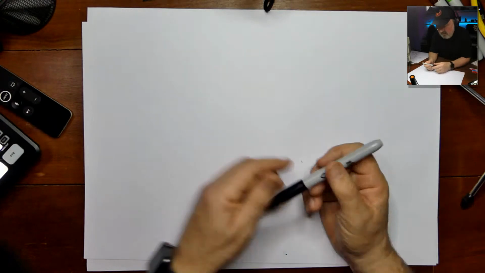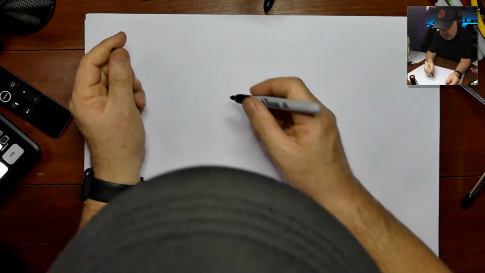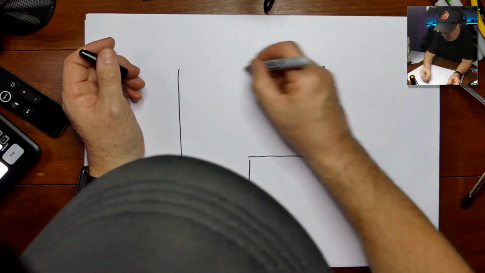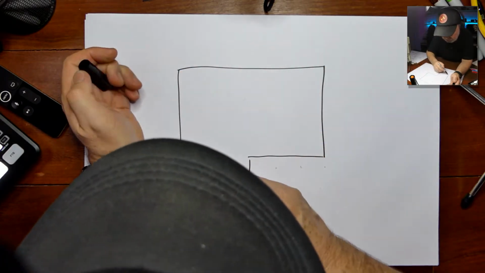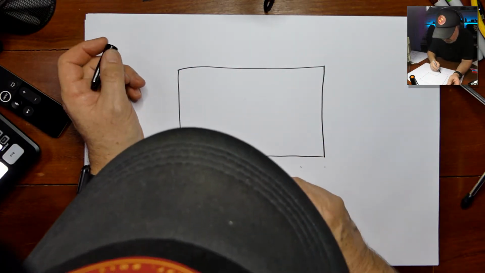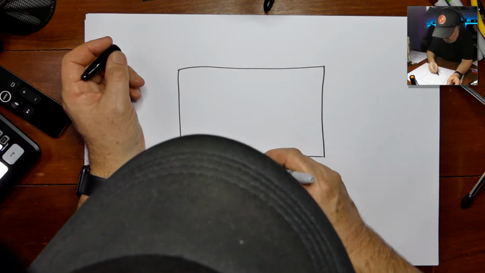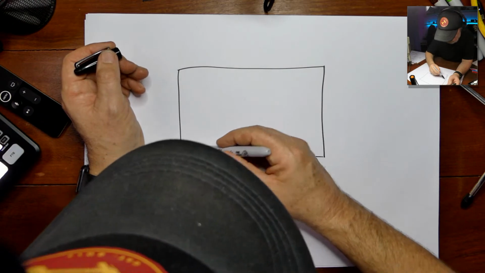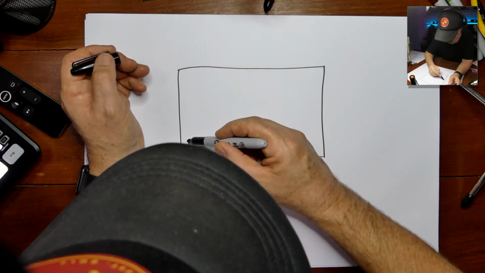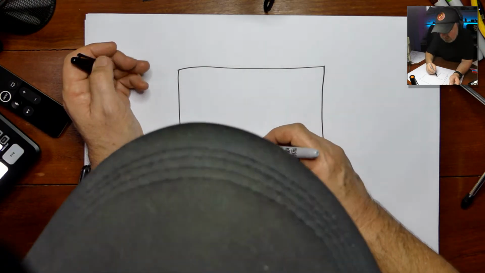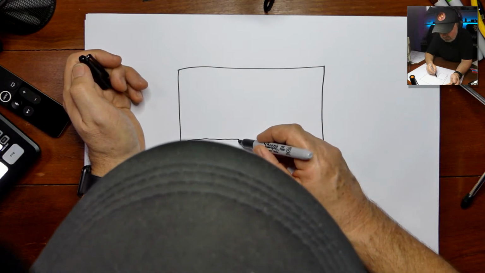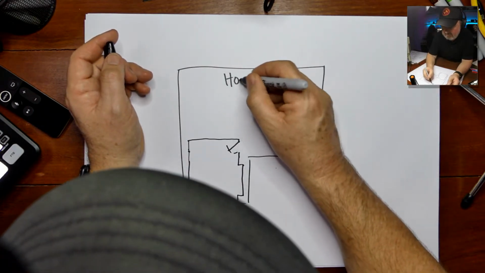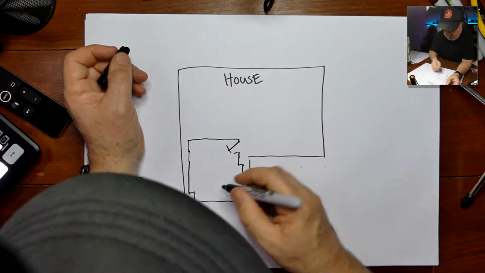Okay, here we are. Plan view of a house, real simple. Here we go. There's the house, and this is the garage here. It's the entrance to the garage, and there's a little bit of a brick wall like this. Goes back, and goes back to here somewhere, and there's a door. Probably swings that way. There we go. So there's our house. There's our garage.